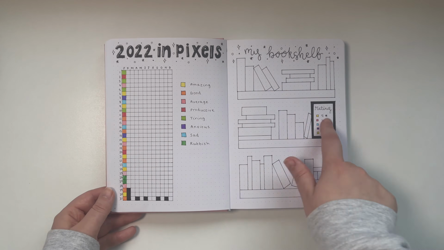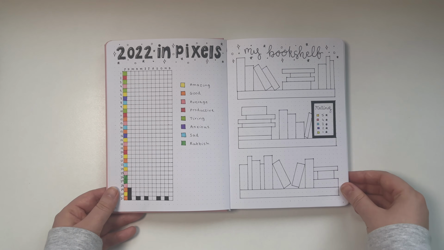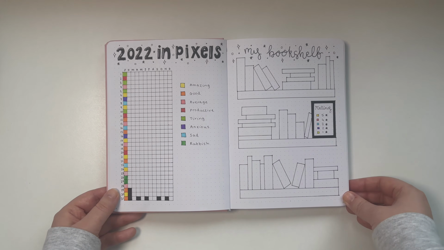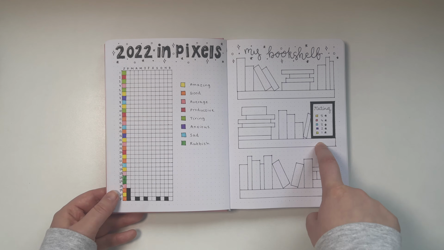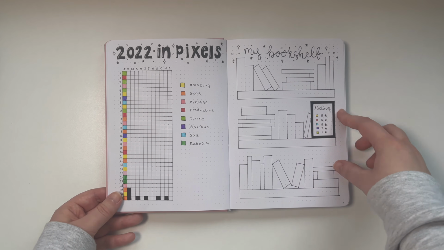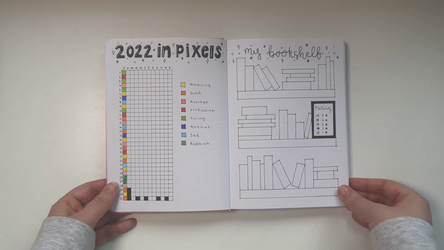I do actually have a whole stack of books that I need to be reading and I want to read. It's just getting around to it, but you write the titles in the books on the little shelves, and then I've got a rating here. So these are star ratings, so out of 5, with 5 stars being the best obviously, and then I will colour in each book once I've read it with what rating I want to give it.